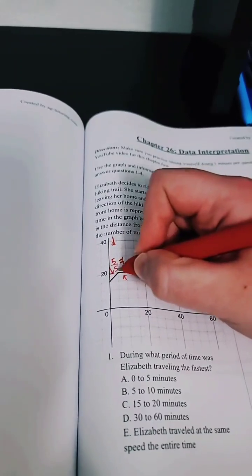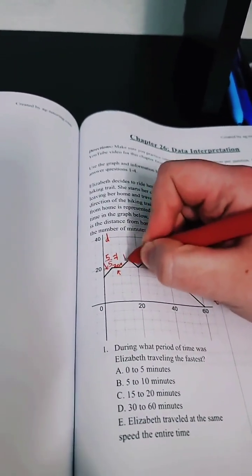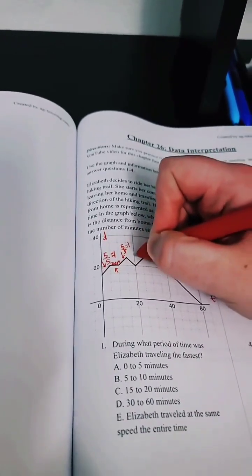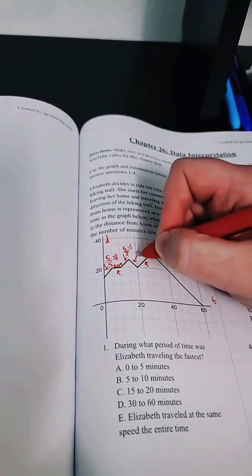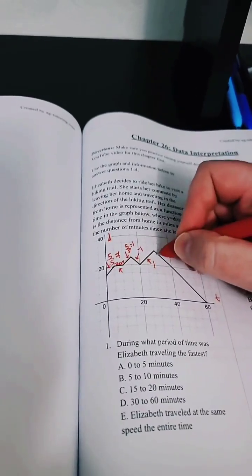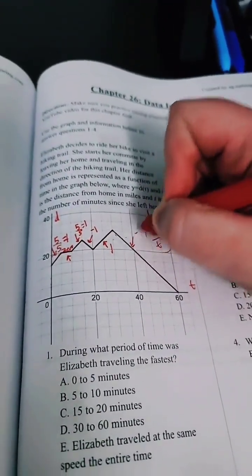The slope over here is just 0. This one's also up 5 over 5, so that's equal to 1. This one's going to be negative 1. This one is going to be up 10 over 10, so that's again 1. And then this one, look, every single box, down 1 over 1, down 1 over 1. So it's minus 1. Now remember, it's saying speed.